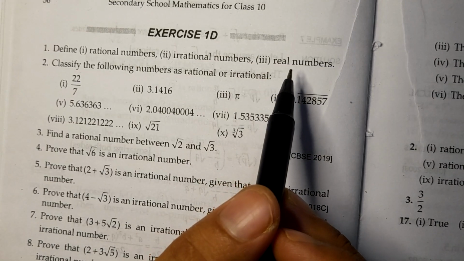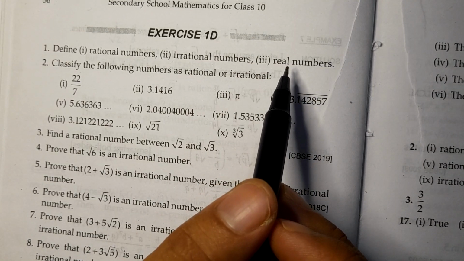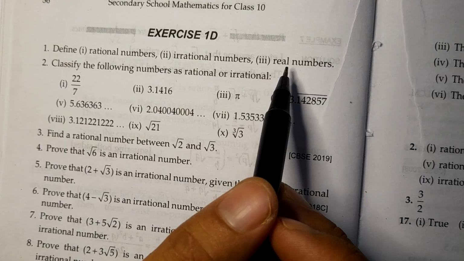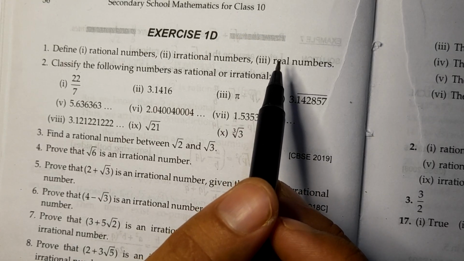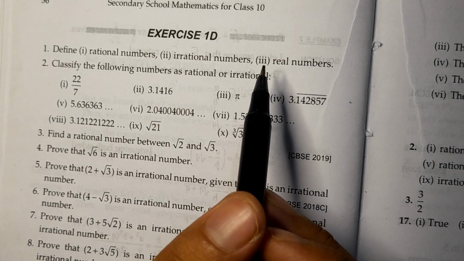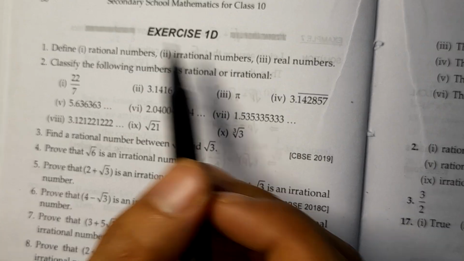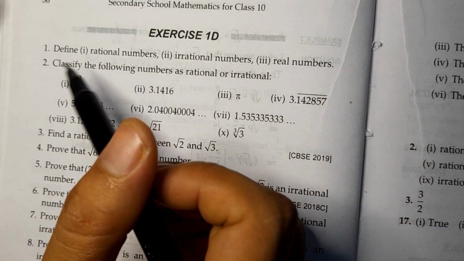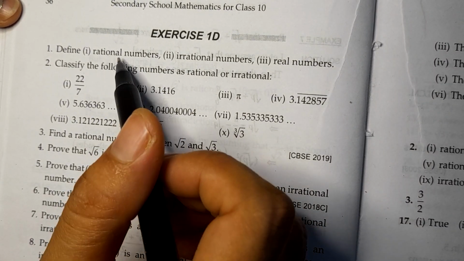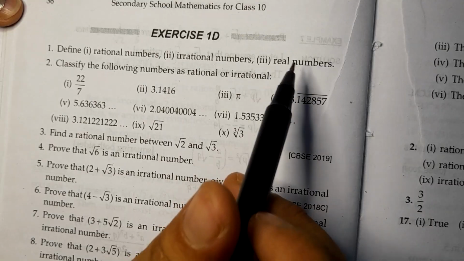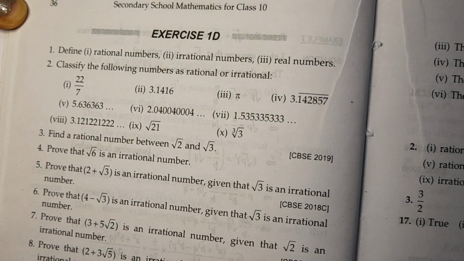Real numbers are all the numbers we have: positive, negative, decimal, fraction, everything. We have to write a definition of this. So let's write the definition. What is a rational number, what is an irrational number, and what is a real number. I'll give them along with an example, so it's easy to remember. So first is the rational number. What is a rational number?